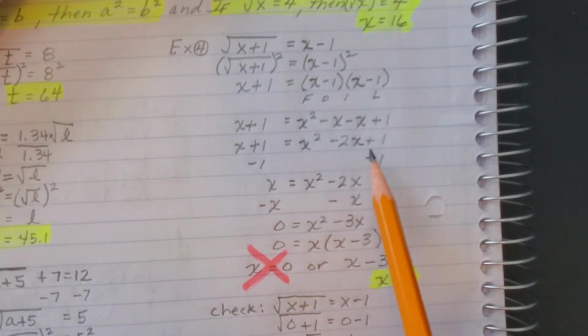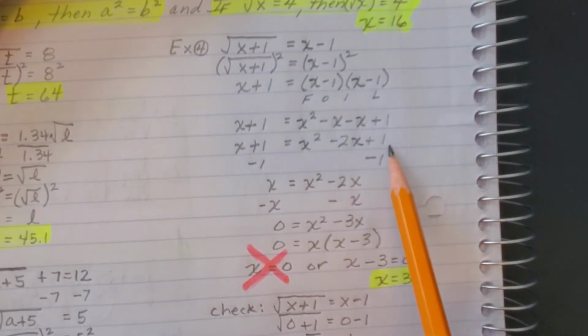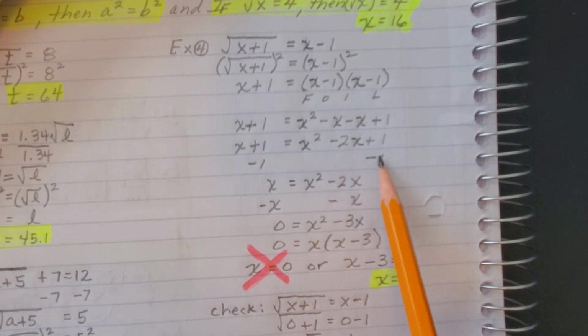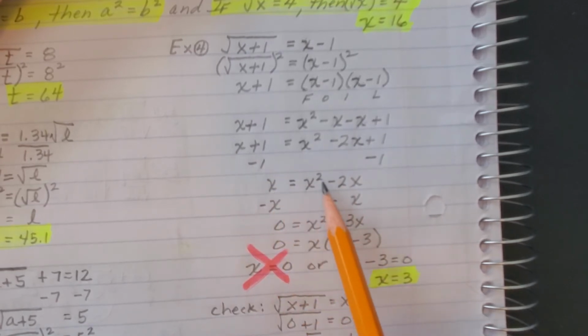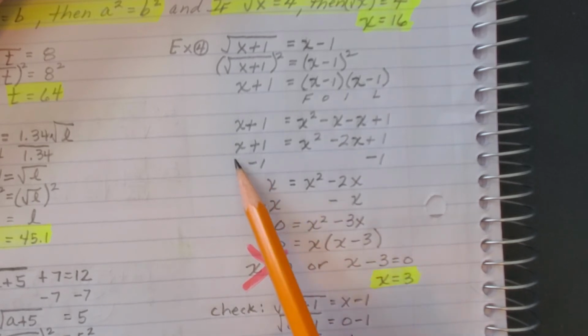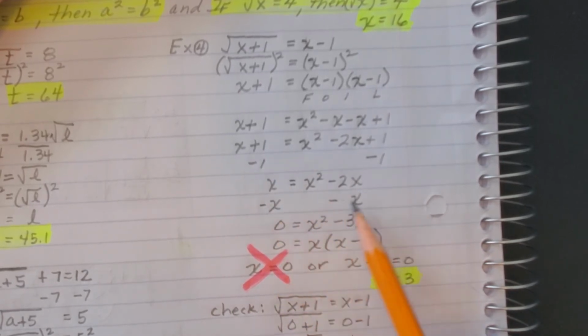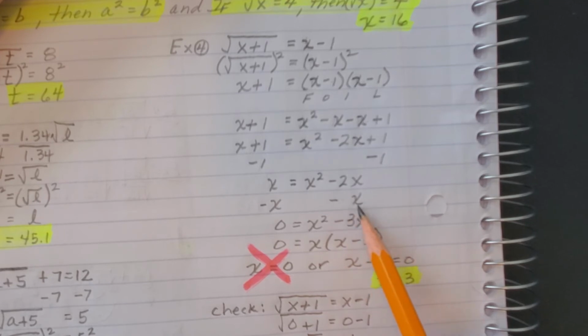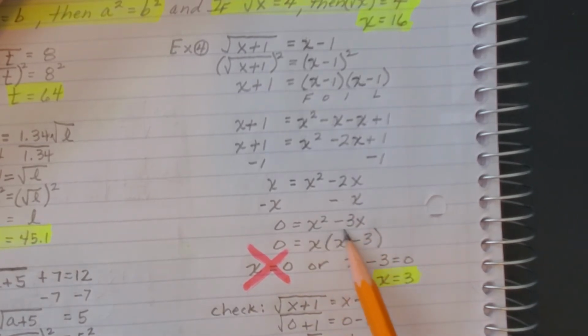Now you set everything equal to 0 and solve, if you remember that. We're going to subtract 1 first and get x on the left side equals x squared minus 2x. Minus 1 plus 1 simplify to 0. Then we subtract x from both sides. You could do it at the same time, but I did it in 2 separate steps. X minus x is 0, so we get 0 equals x squared minus 2x minus 1x, which is negative 3x. Now we factor this. Take out an x and you're left with x minus 3, since x times x is x squared and x times negative 3 is negative 3x.